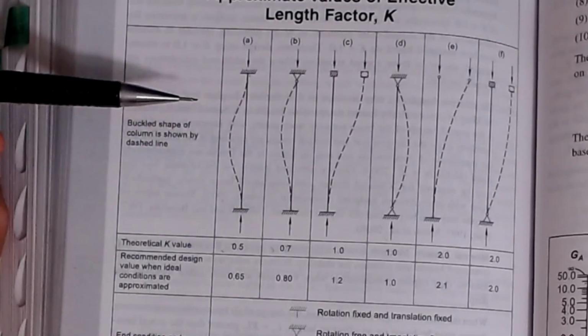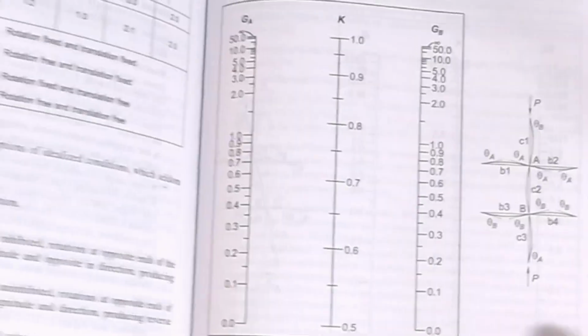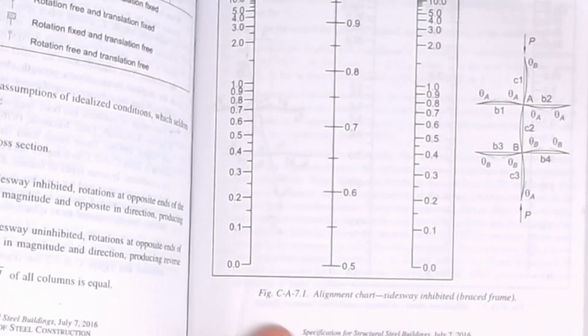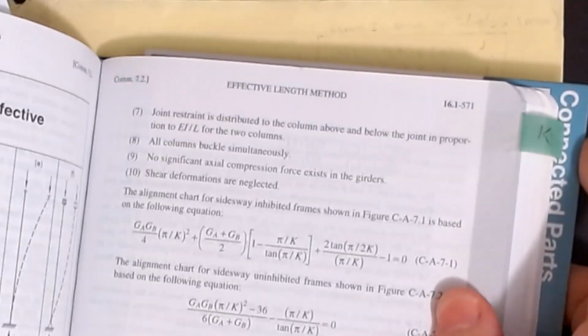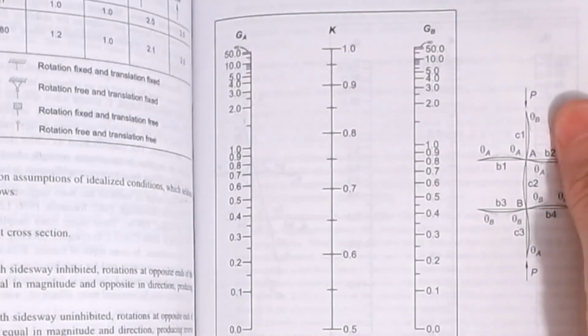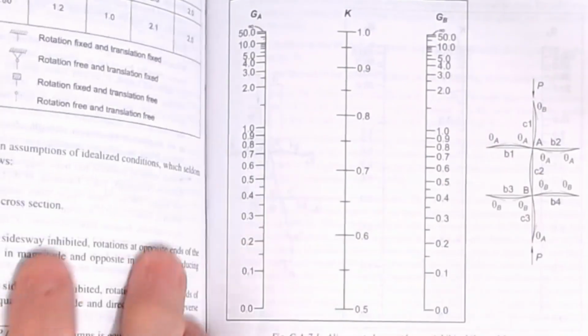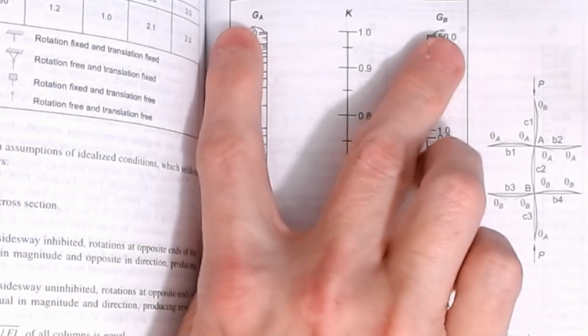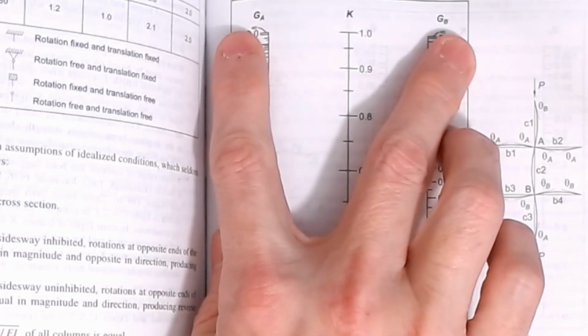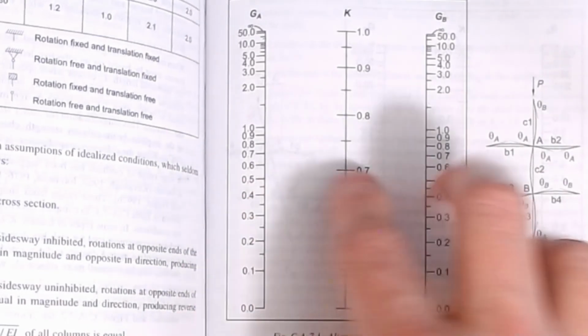We've got to come up with some better ways to do it, and that's where the alignment charts that you're going to see over on the following pages come in. There were two of these pages that we're going to look at. We're going to look at this one, C-A-7-1, on the next page, and we're up in 16.1-571 in the 15th edition manual to get to this. This is the side sway inhibited case. You can see that they have you calculate this kind of pseudo stiffness ratio of columns to beams, G_A and G_B, on this scale, and then I can use that to determine my K value.